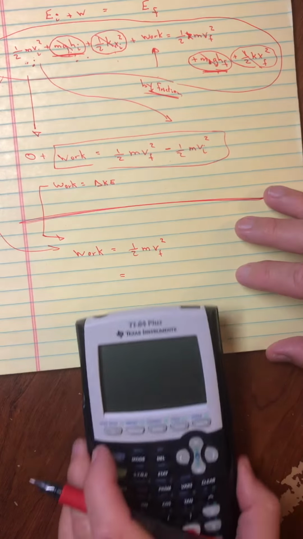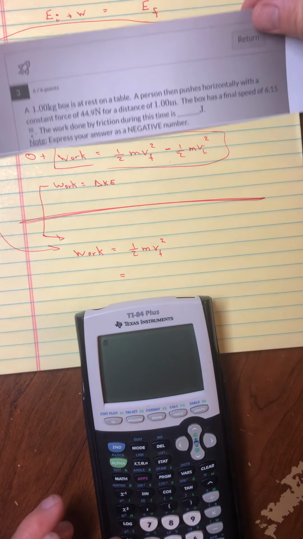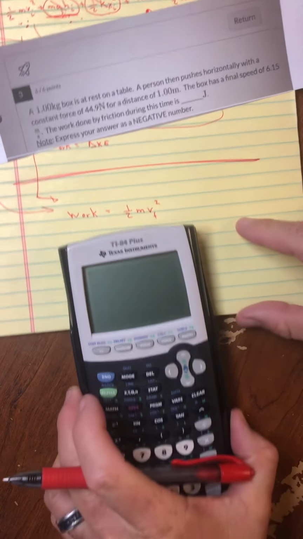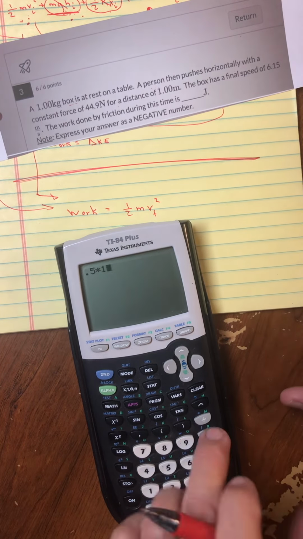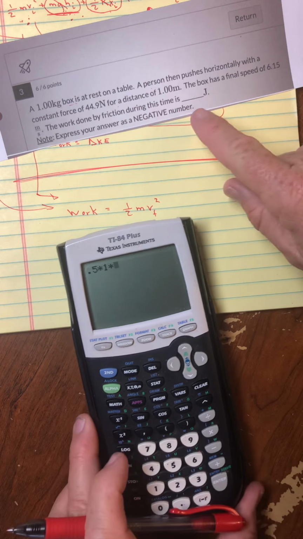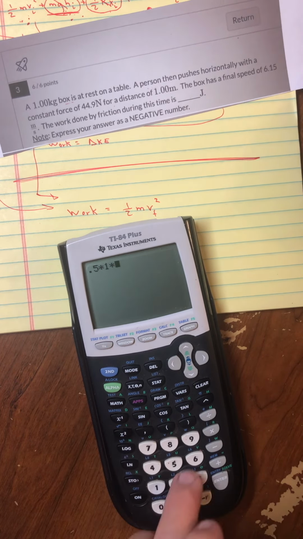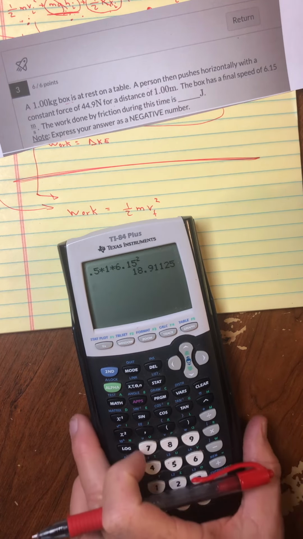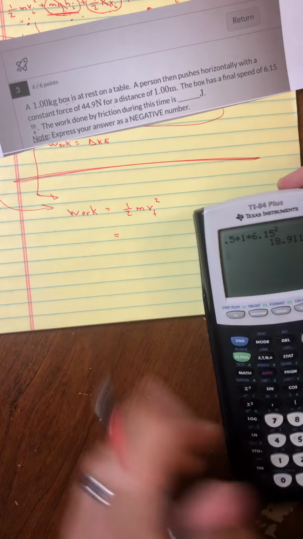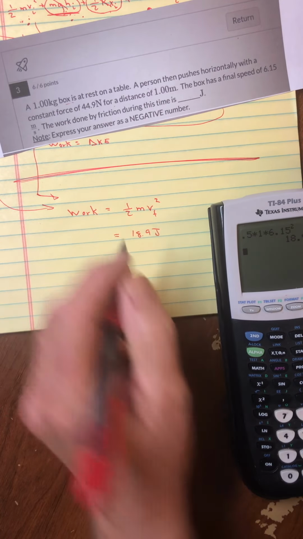And if you grab a calculator to get a number here, you will have this 1/2, what was the mass here, times 1 times a speed of 6.15 squared. Okay, so this is going to be 18.9 joules.